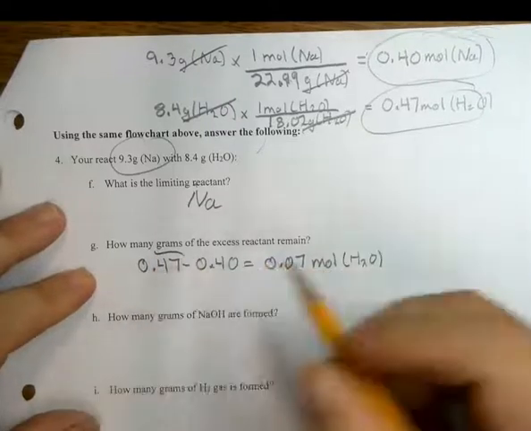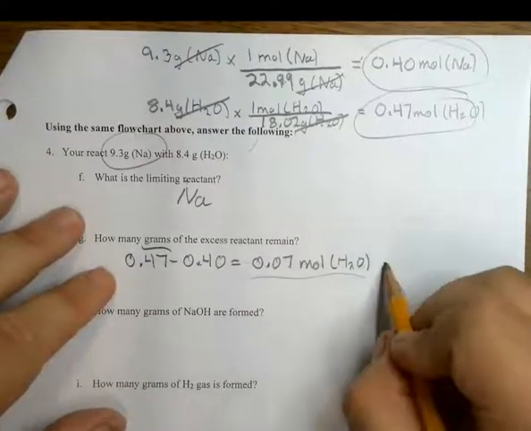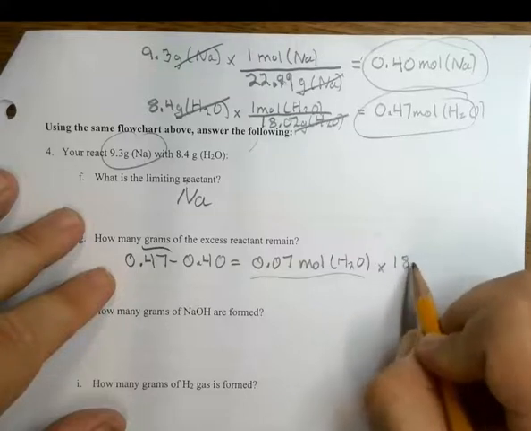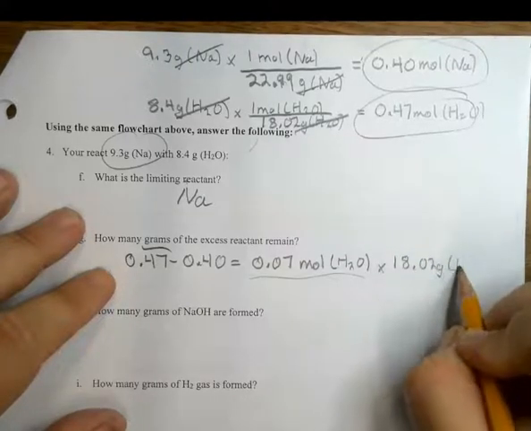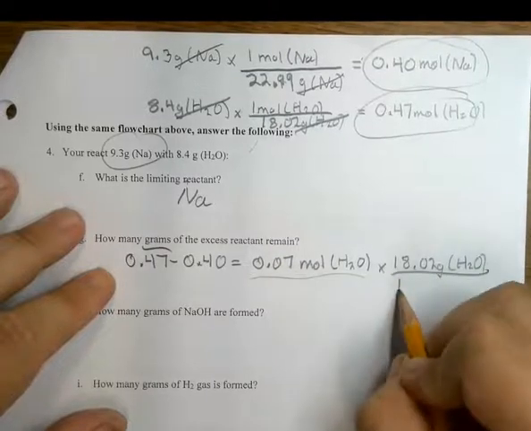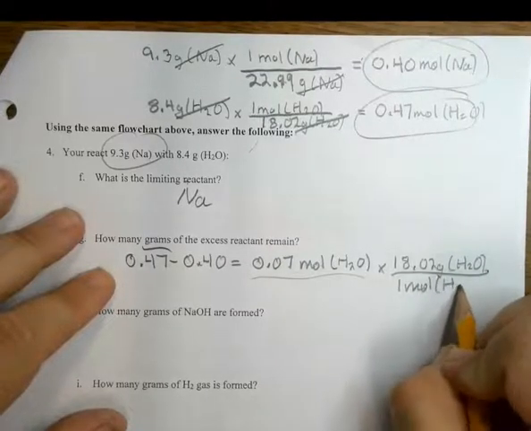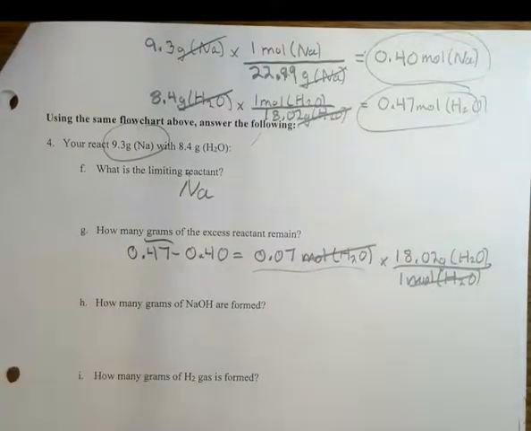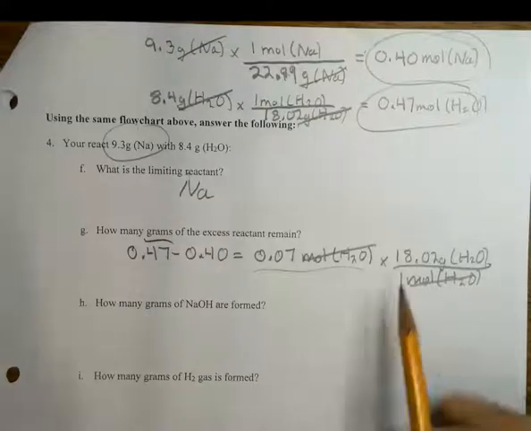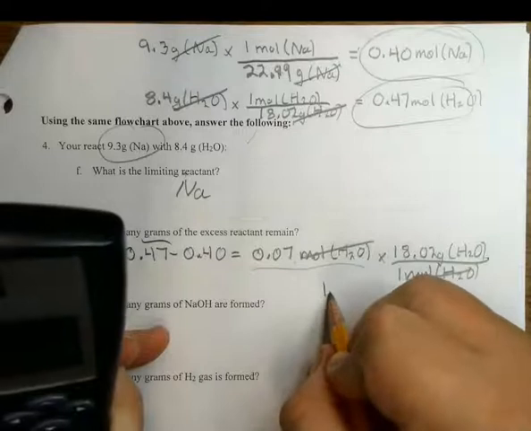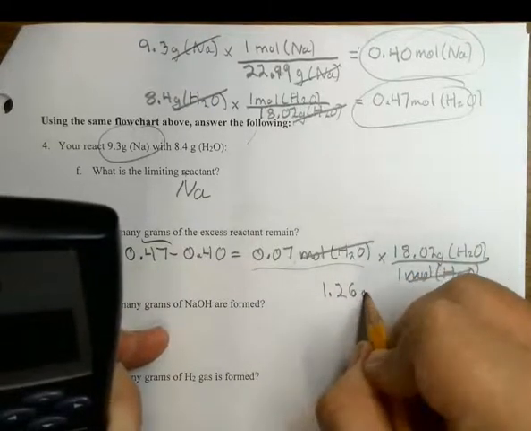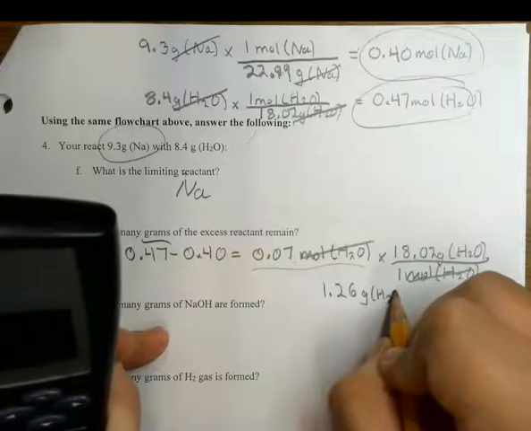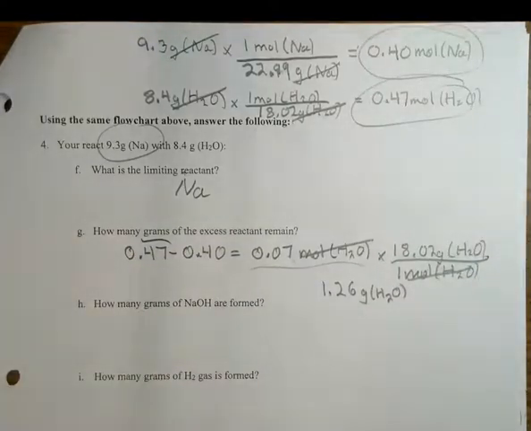I'm just going to go ahead and keep on with the problem. It's asking us for grams. So you get this many moles left over. You multiply it by the molar mass, which is 18.02 grams of H2O for every 1 mole of H2O. Moles of H2O cancel, so you have 0.07 times 18.02. And what's that give us? 1.26, or 1.3, I don't care. 1.26 grams of H2O is going to be left over. So you can pour that down the sink or drink it, whatever you want to do.